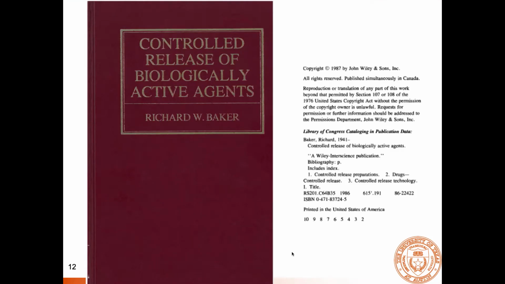One of the things I'd like to bring to your attention is this book, Controlled Release of Biologically Active Agents by Richard Baker. It's written some time ago, but it was written after the first wave of controlled release devices had come onto the market. This idea had been around for many years, and there have been people trying to commercialize it.